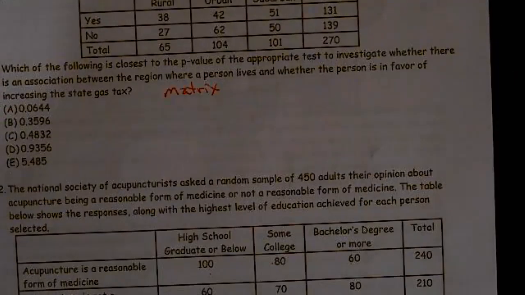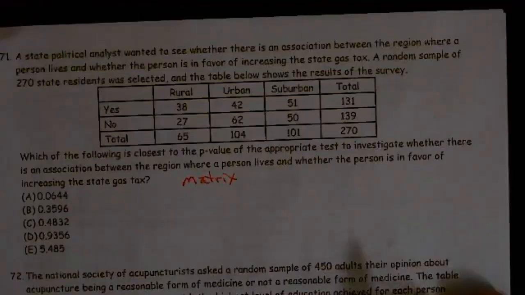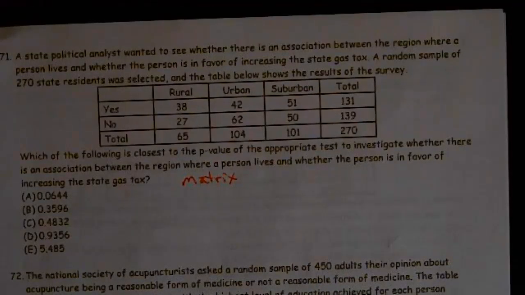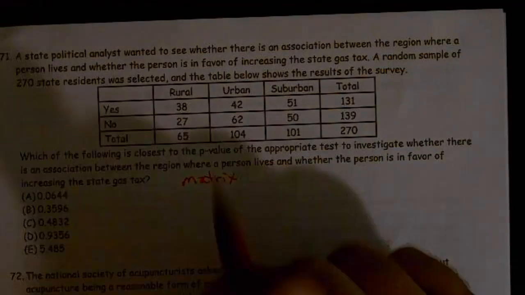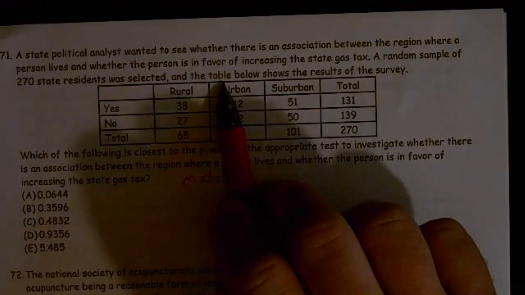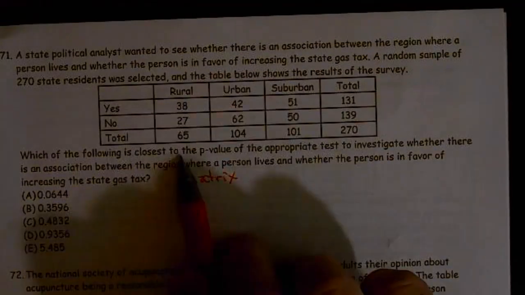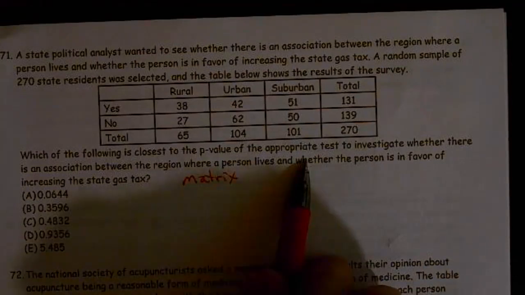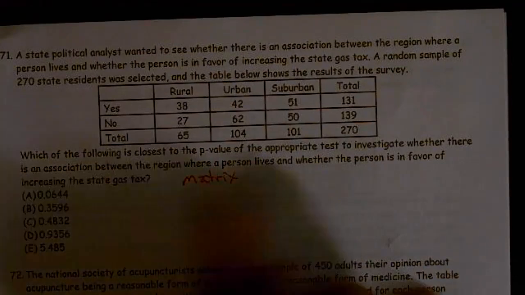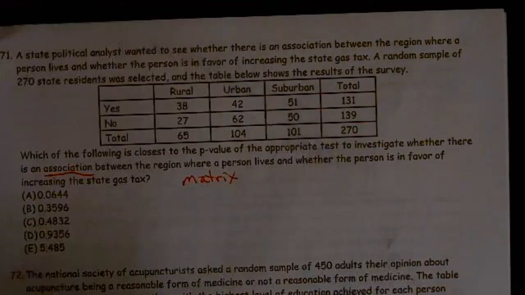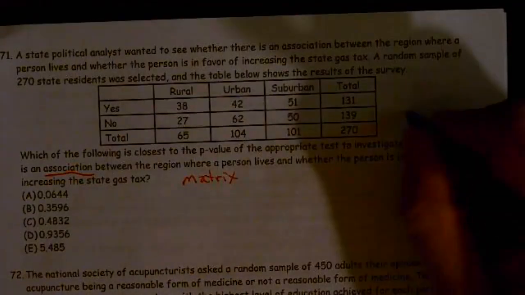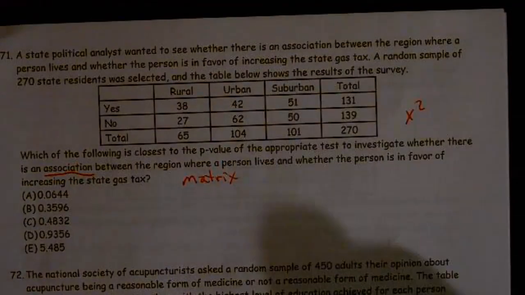71. A state political analyst wanted to see whether there is an association between region where a person lives and whether the person is in favor of increasing the state gas tax. A random sample of 270 residents was selected, and the table below shows results. Which of the following is closest to the p-value of the appropriate test? And we said, hey, we're looking for association, so we're doing a chi-squared test of independence.